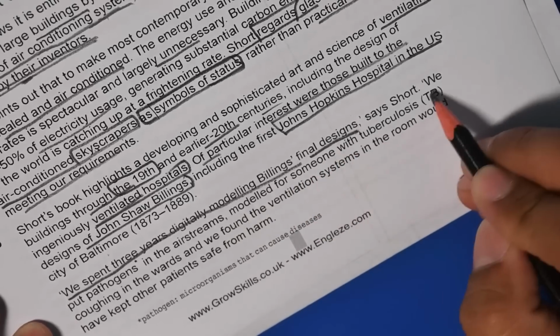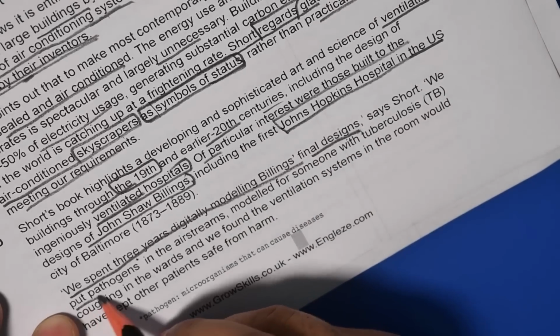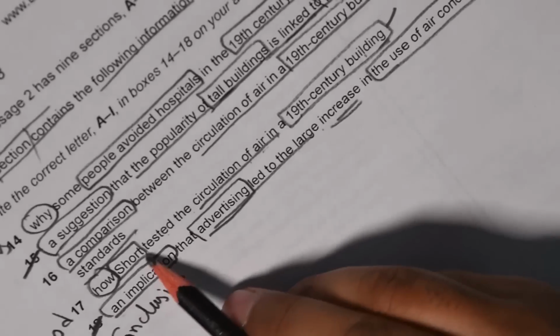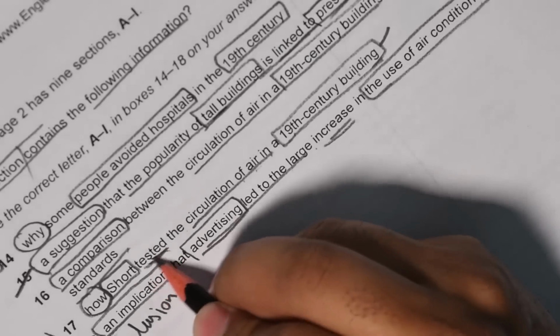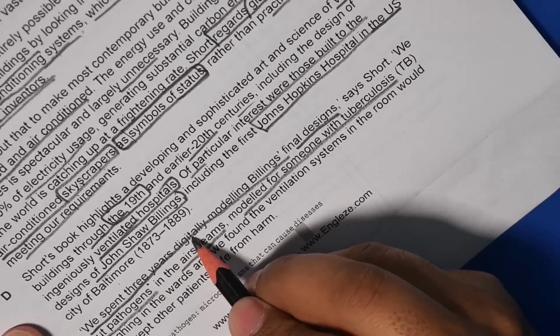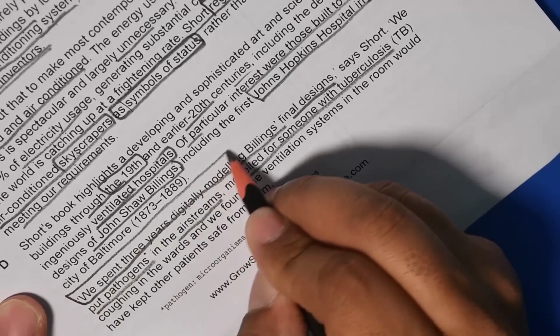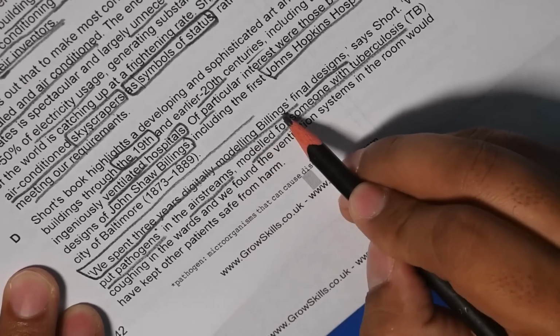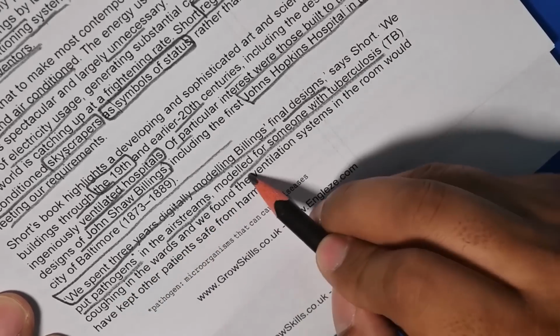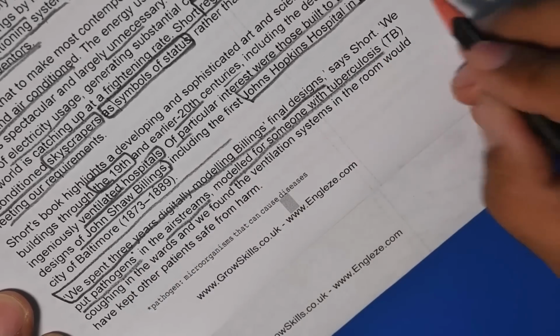Final design, says short. We put pathogens in the airstream modeled for someone with, just a second. How short tested? Wow, clever, huh? How short tested the circulation of air in a 19th century building, and he says we spent 3 years digitally modeling Billings' final design, says short. We put pathogens in the airstream model. Now this is all how he tested. They are just telling us how they tested.